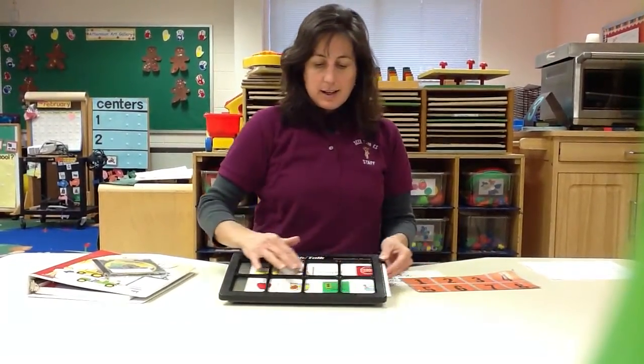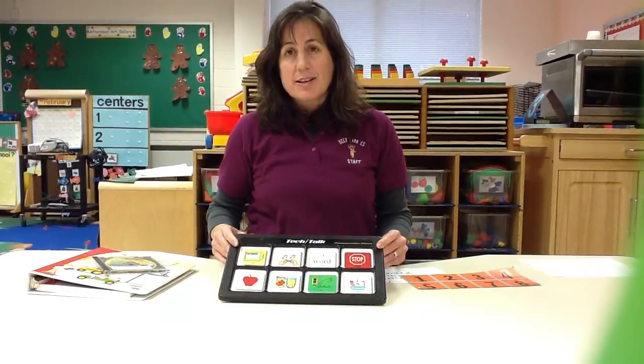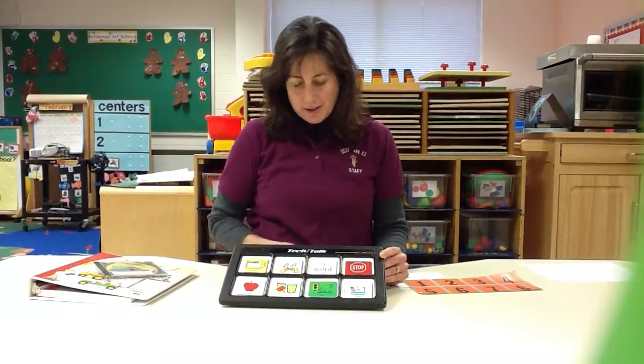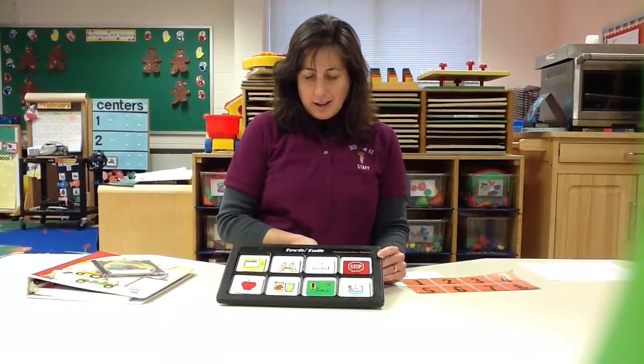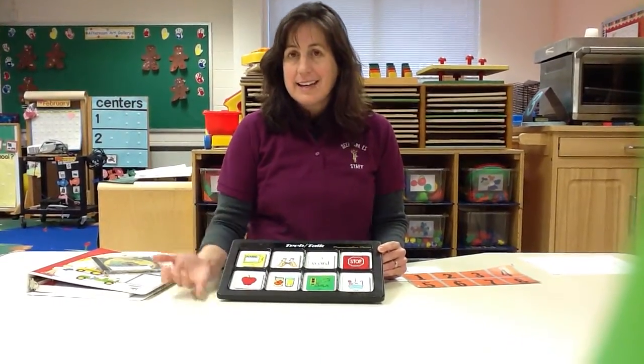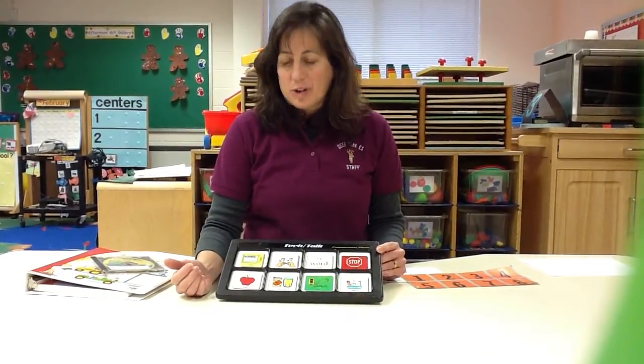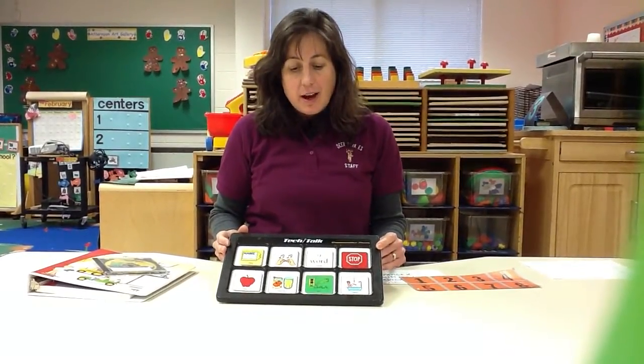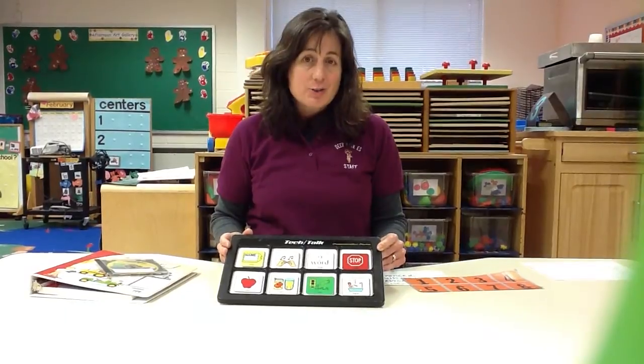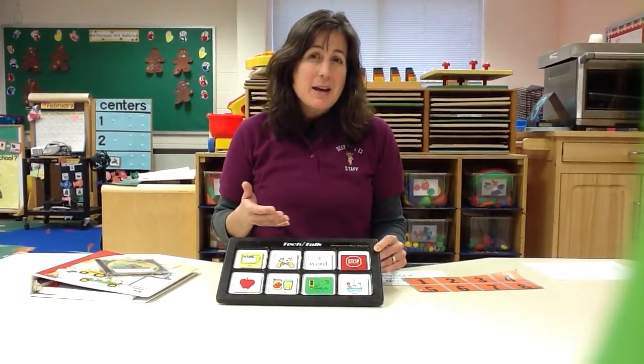So, let me show you. This is a board that is pretty common. It has a lot of functional words for a student to use. They can say things like eat, drink. It has real voice technology. So what you want to do with this is use a recorded voice, or get a student to record this voice that is of the same age and gender of the student who is going to use the board, so it really sounds like them.